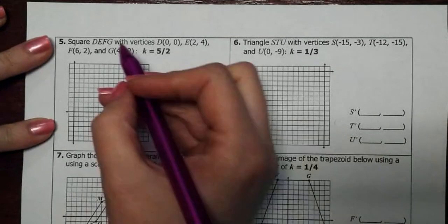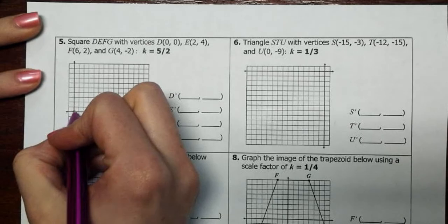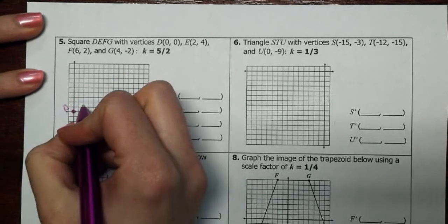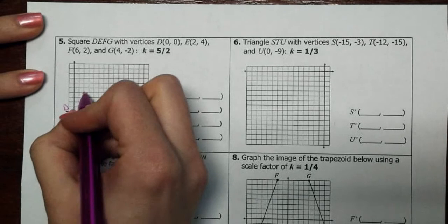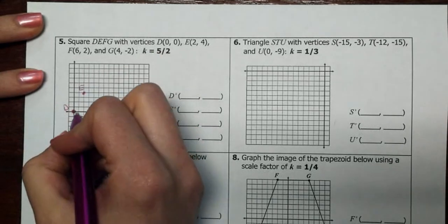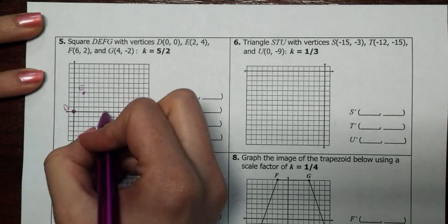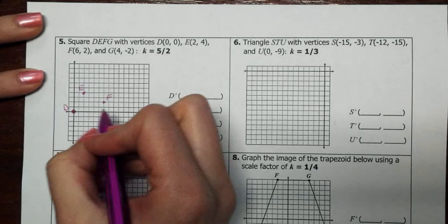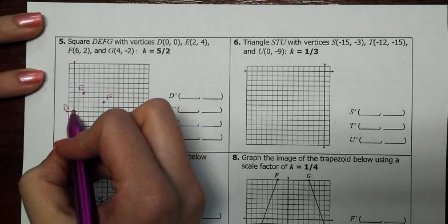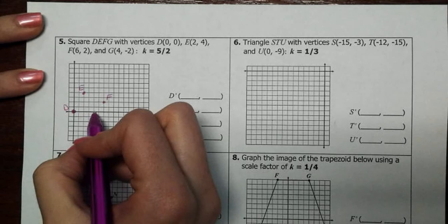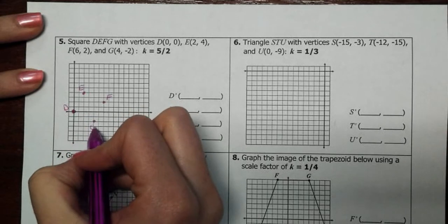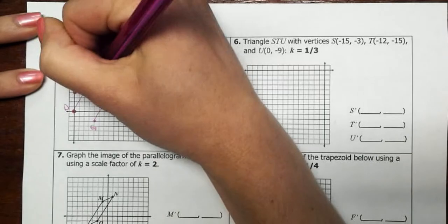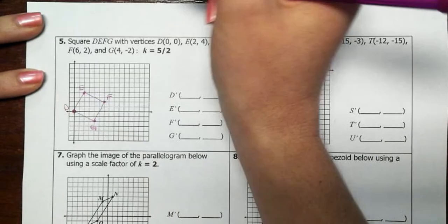So I have a square. I'm going to start with 0, 0, which the origin is right here at D. Going to the right 2 and up 4 for E. I'm going to go to the right 6 and up 2 for F. And then I'm going to go to the right 4 and down 2 for G. And connect. This is a square. It should be a square. If you don't get the figure that it tells you that it is, you need to check and make sure that you graphed it correctly.